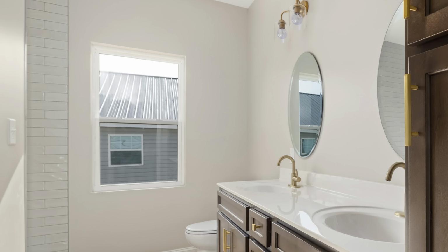I know there are some decal stickers you can put on windows. I would have that professionally done, of course, but I would also look for some sort of light filtering window treatment that would give me the privacy but still allow me to have that light.